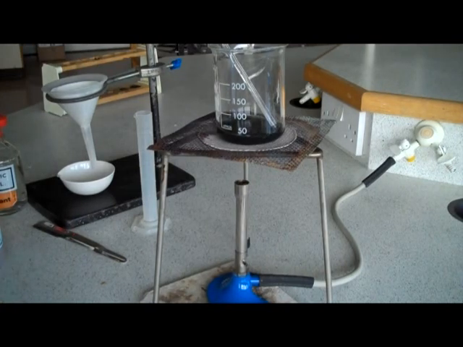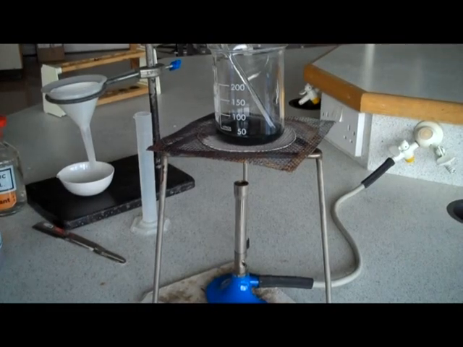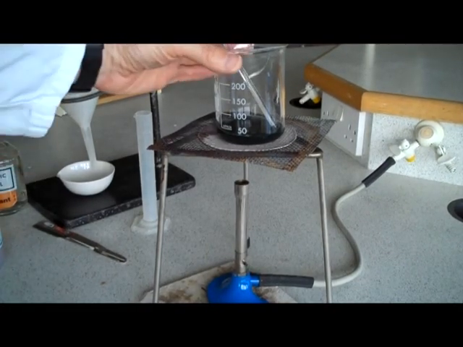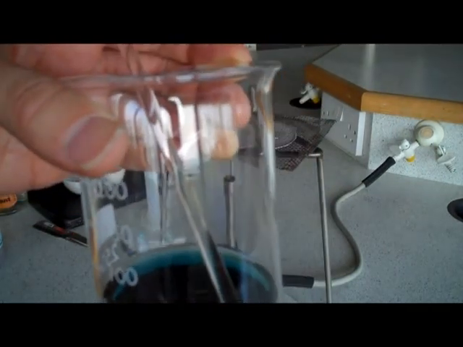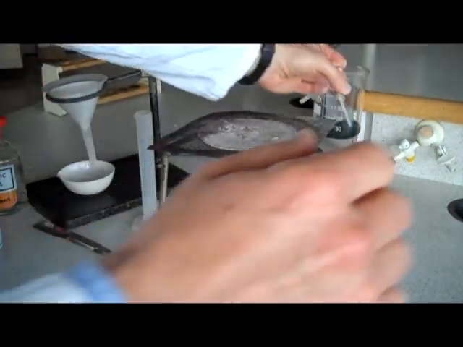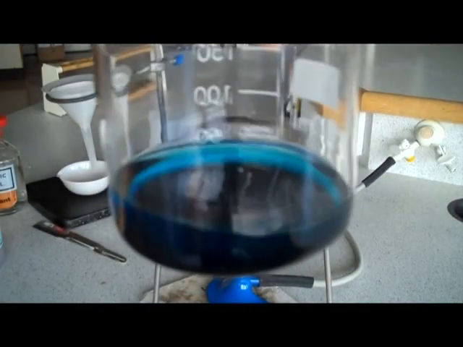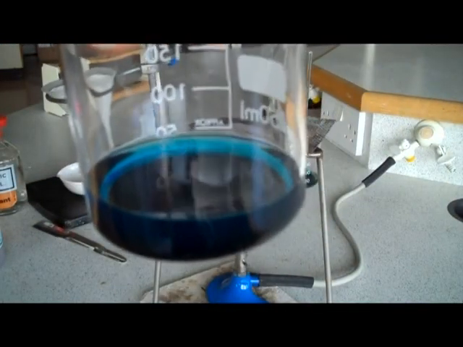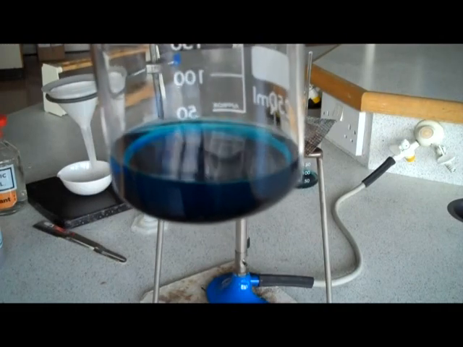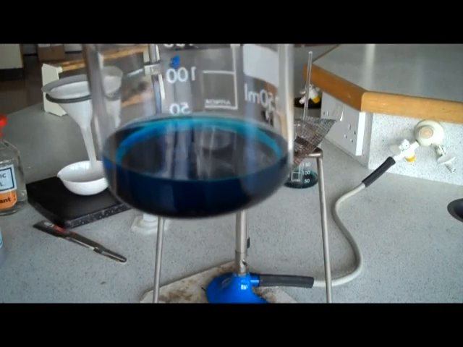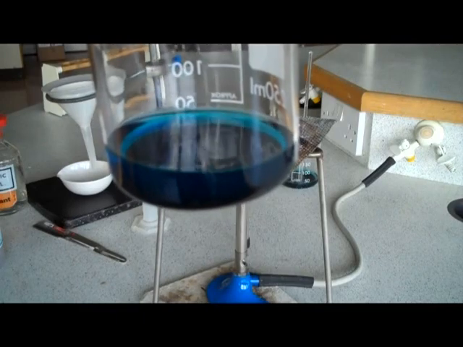Now, you must be able to see just a hint of blue color in the solution. Though it largely looks black, oh yeah, it's turning blue, right? Fast forward the video. This is what we have eventually. We have excess copper(II) oxide at the base, and that is making it look black.